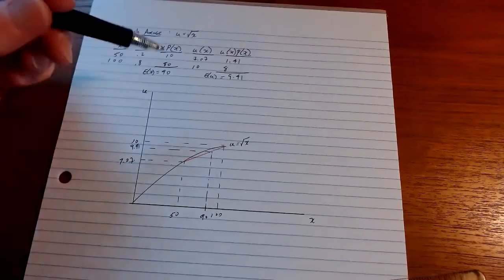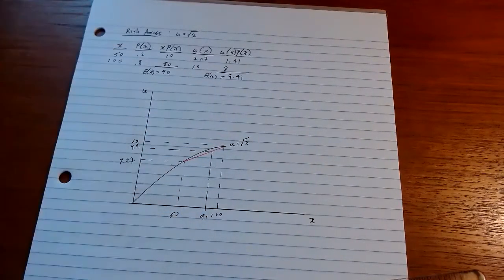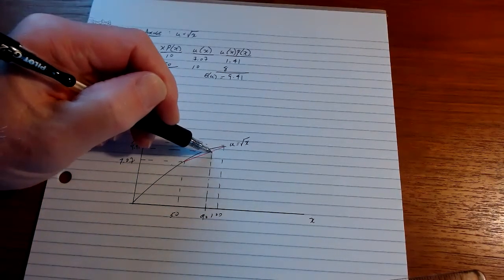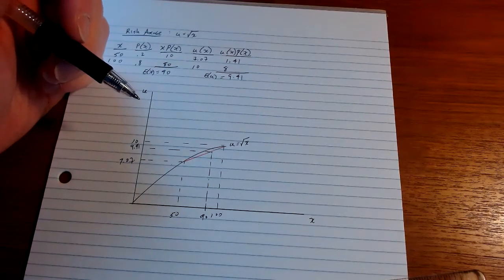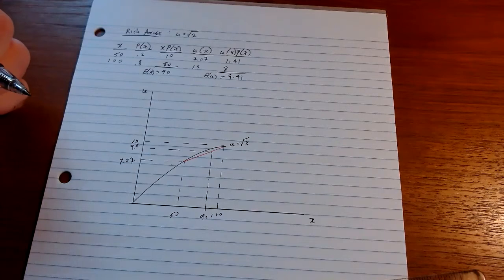So this consumer, because they're risk averse and they face this uncertain income, gets an expected utility that is less than the maximum amount they're hoping for.